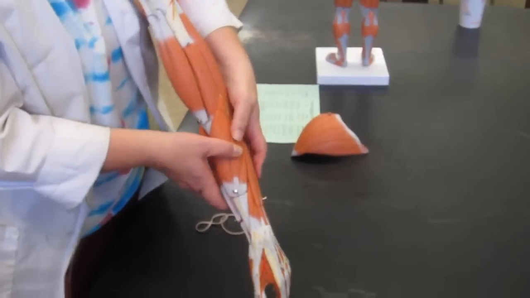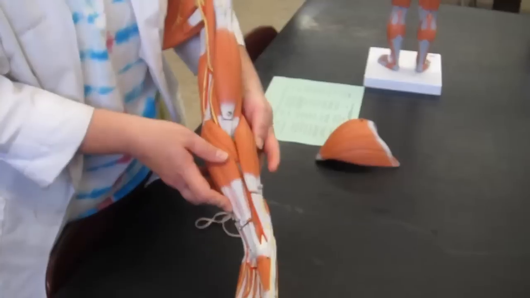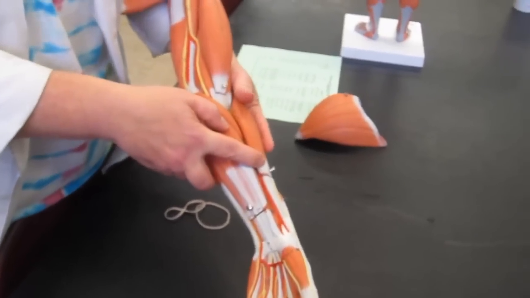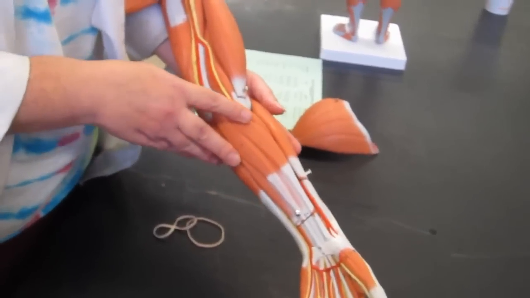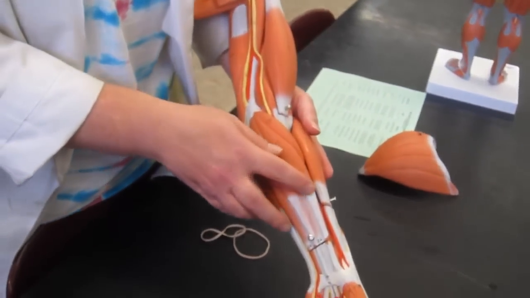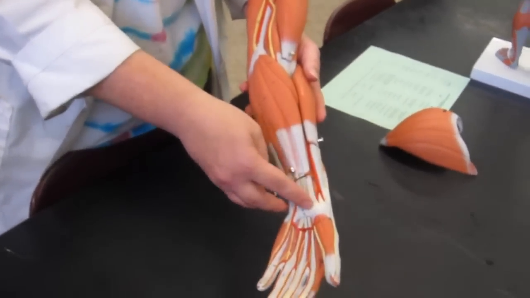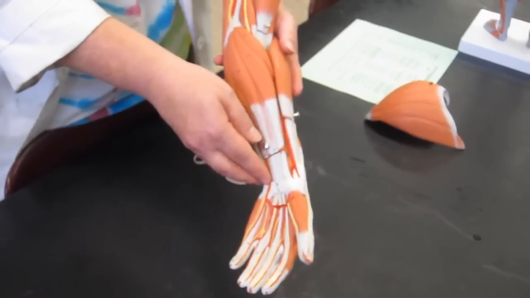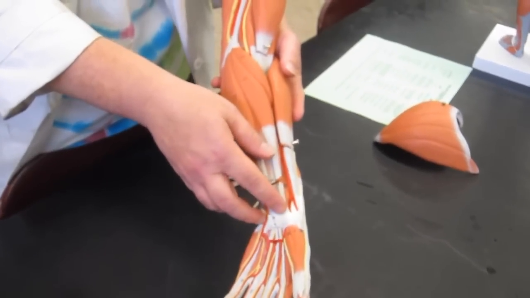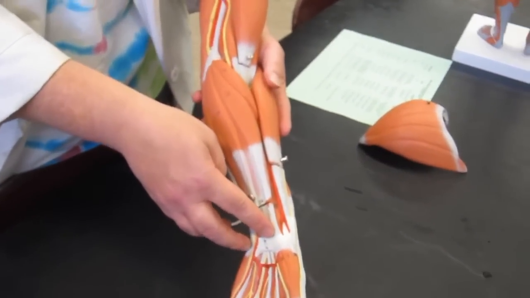Now where exactly is the action of the muscle going to happen? You're going to know that from the second name of the muscle. If it's a flexor carpi, then that means its insertion is on the wrist, the carpal bones, so it's going to cause flexion at the wrist.